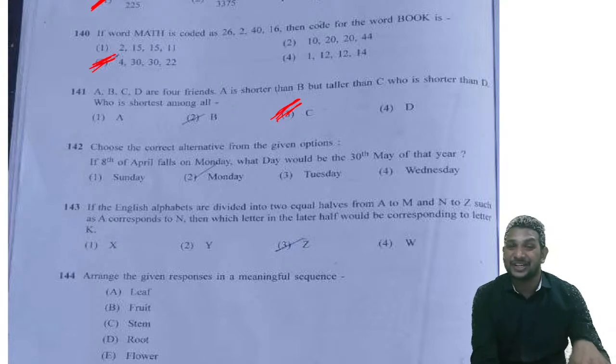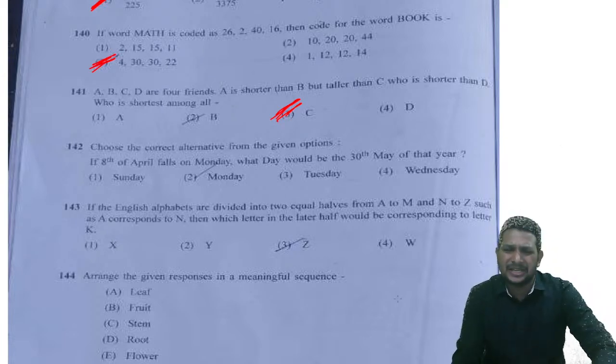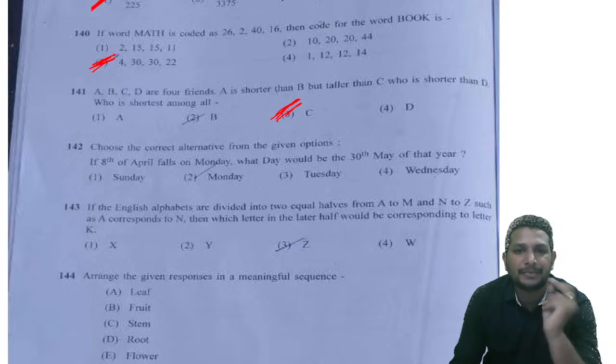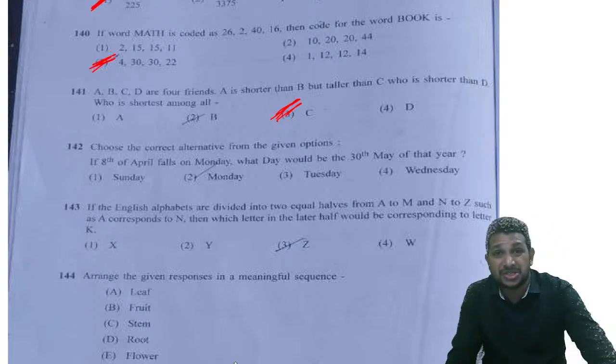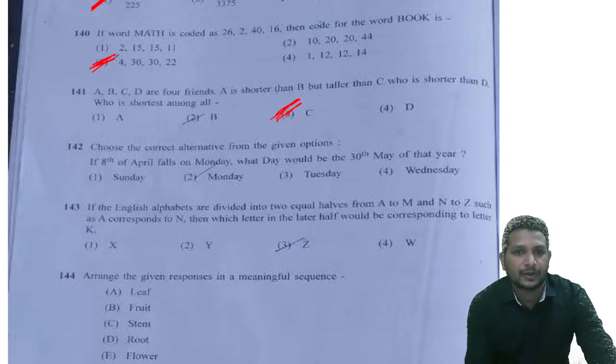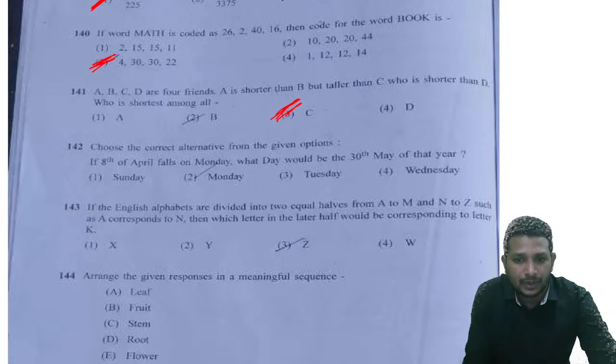This time they didn't give the question on clock, but they gave it on calendar. That's a basic one, right? 8th April falls on Monday, and which day will it be on 30th May? Okay. Actually, this question is also a wrong one, but let's see why it is wrong. I'll explain it. This is also an add score actually, because you don't have an answer for this. So what did they give?